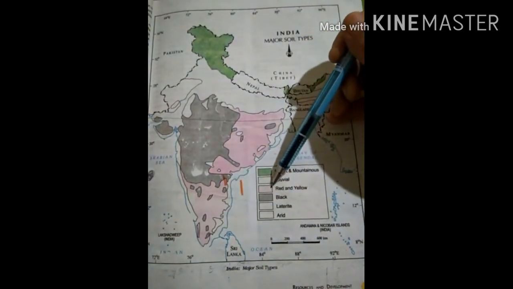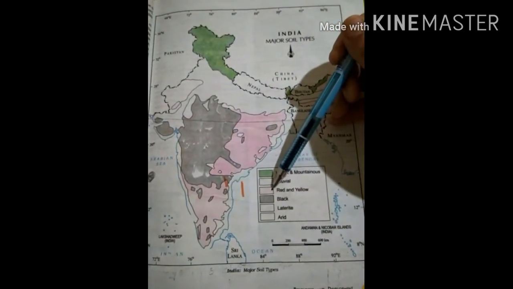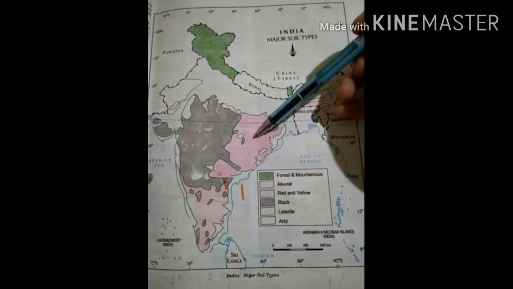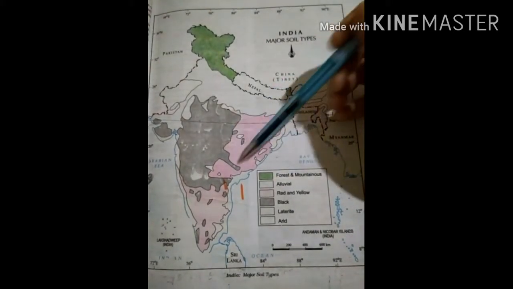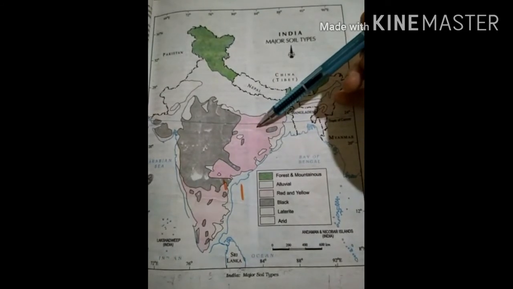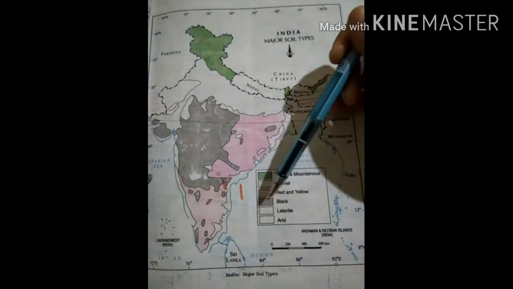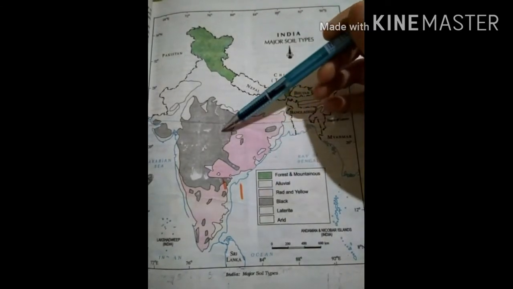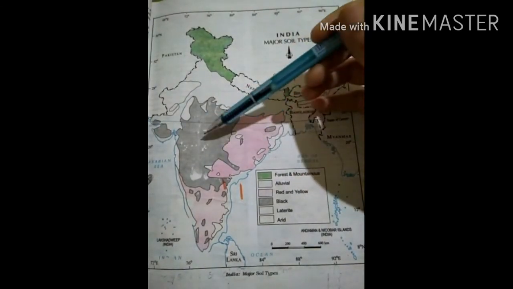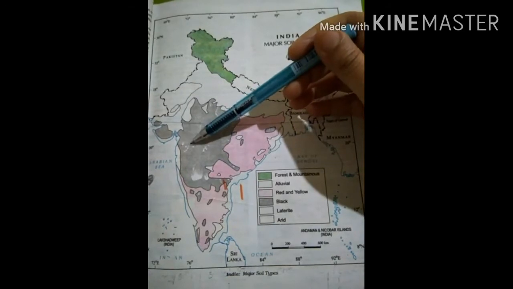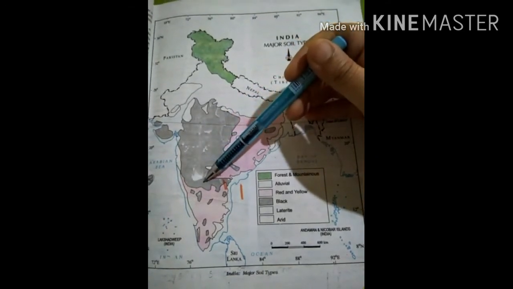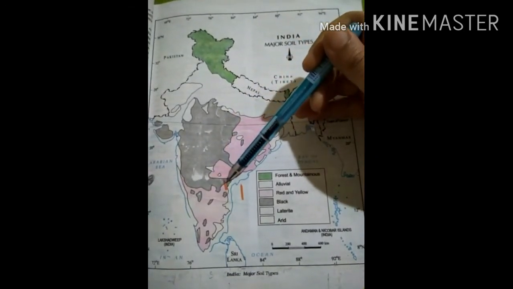Then red and yellow soil. Red and yellow soil is highlighted with red color. It is covering the Deccan Plateau, the northeast part of the Deccan Plateau and the southern part of the Deccan Plateau. And then black soil. Black soil is also covering the Deccan Plateau, but it is the northwest part of the Deccan Plateau, plus it is extended somewhat to the southeast also.